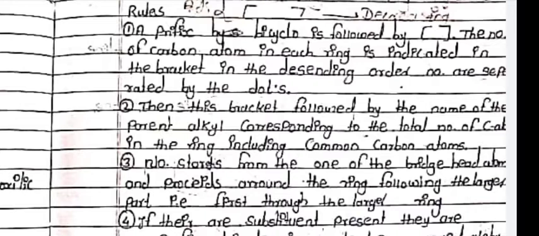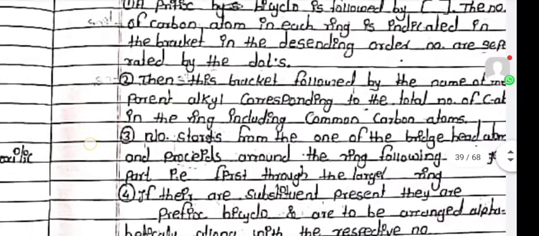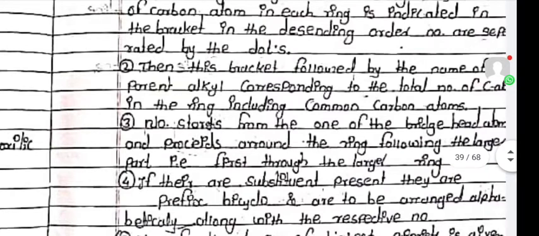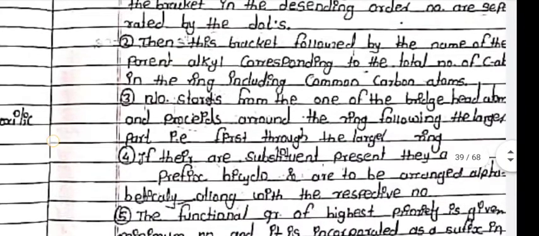Ascending means first small then big; descending means first big then small. So in the bracket, in descending order, the numbers are separated by dots. Then this bracket is followed by the name of the parent alkane corresponding to the total number of carbon atoms in the ring, including the common carbon atoms.